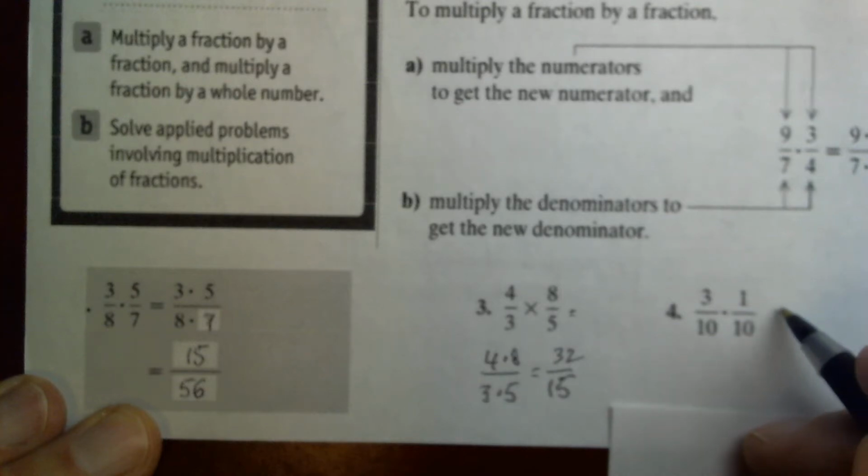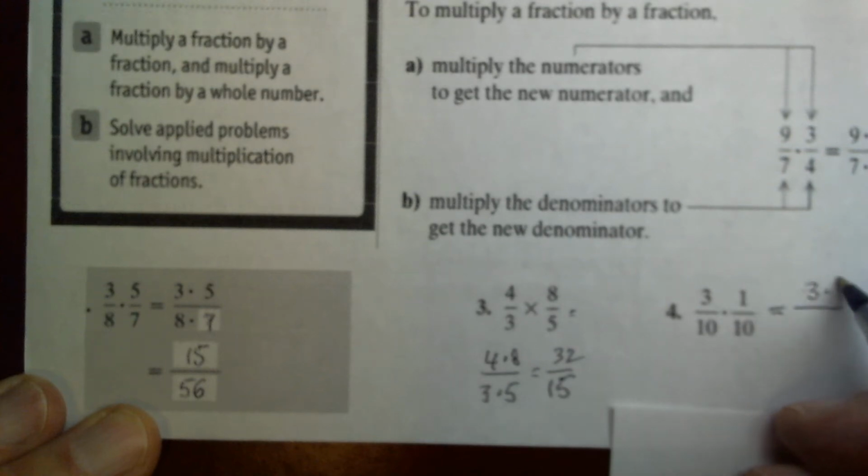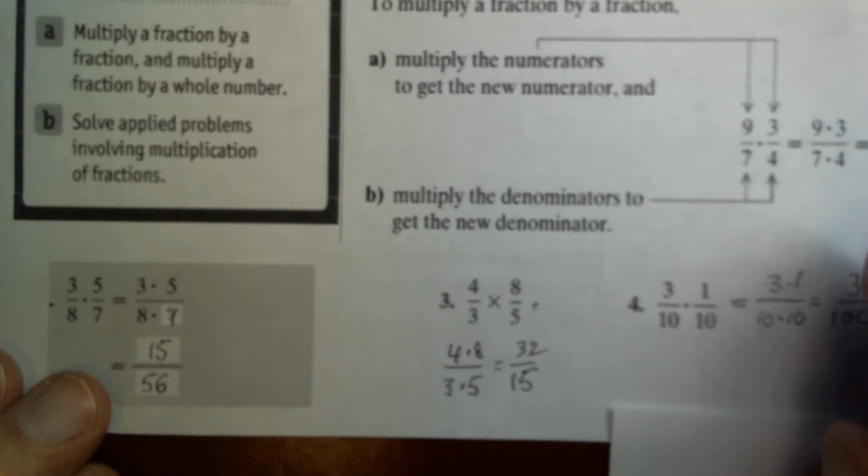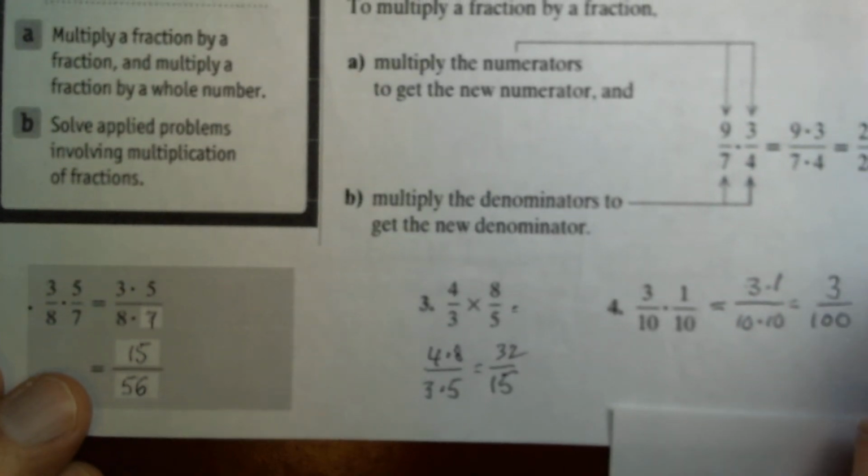And the next example is quite similar. So here we have, for the numerator, 3 times 1 divided by 10 times 10. 3 times 1 is 3, and 10 times 10 is 100. So the answer is 3/100. It's a very simple process.